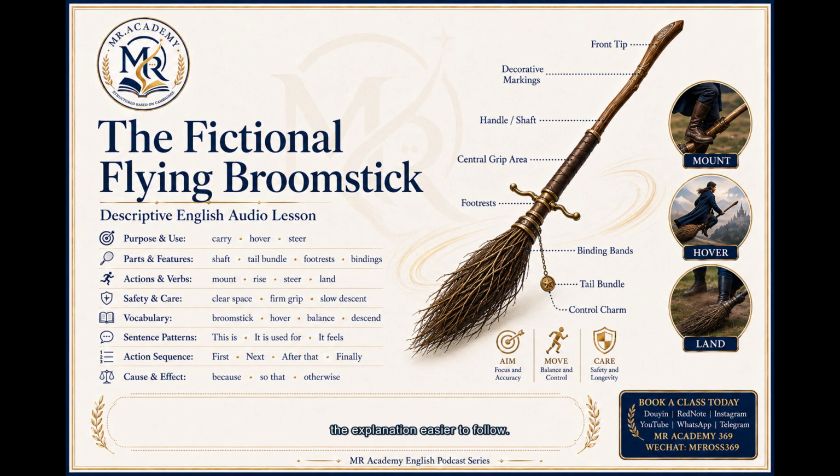Sequence words make the explanation easier to follow. First, next, after that, once, while, before, and finally. Add while when 2 actions happen at the same time. Add once when one step must be completed before the next begins. For example, hold the object steady while you move the working part. Once the connection is secure, continue to the next step. Before you put it away, check that it is clean and dry.